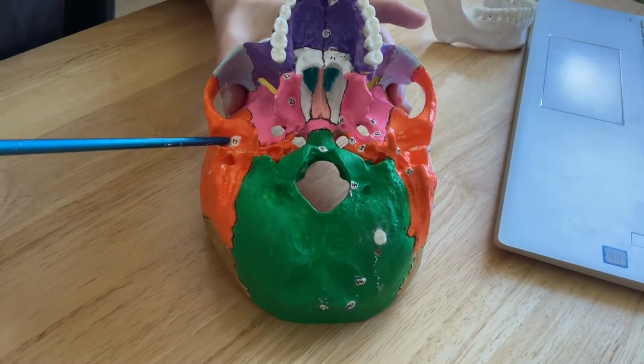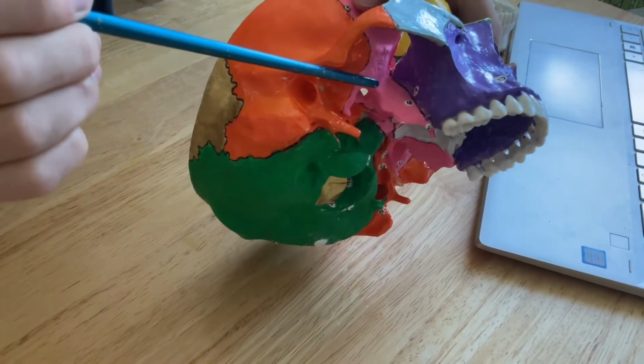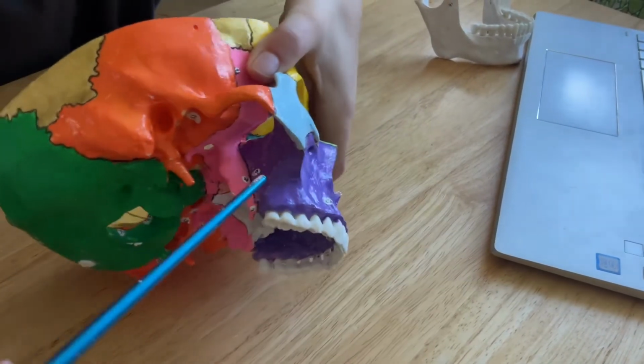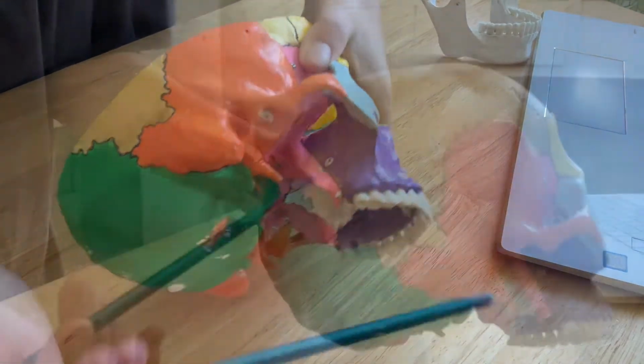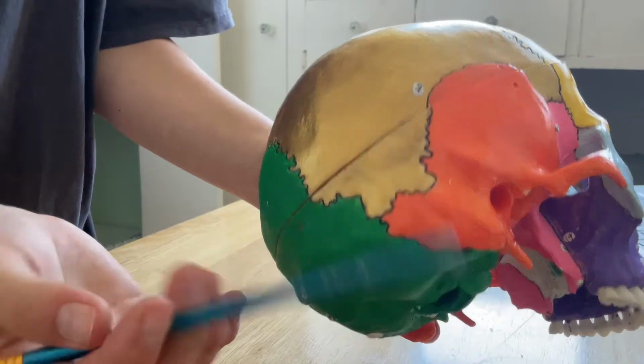Okay, right here on 17 we have the articular fossa. And over here on 18 we have the pterygopalatine fossa. Here on the maxilla, we have the infratemporal fossa. Okay, we'll take a look right here on 20. We have the temporal fossa.